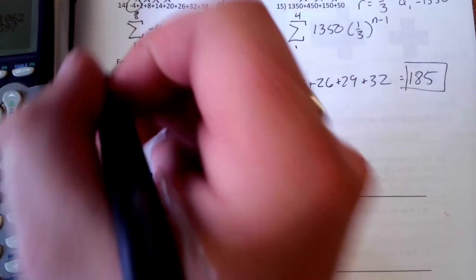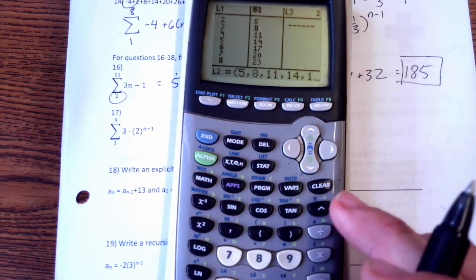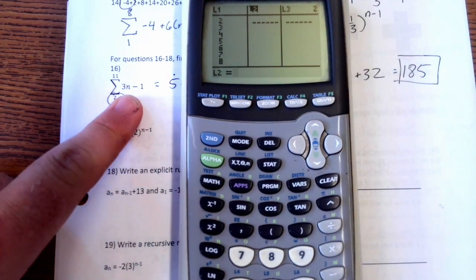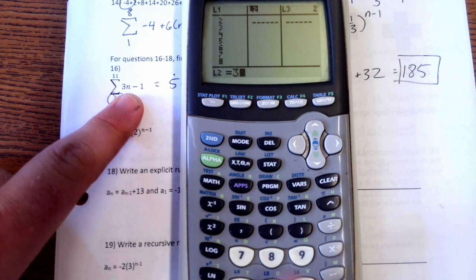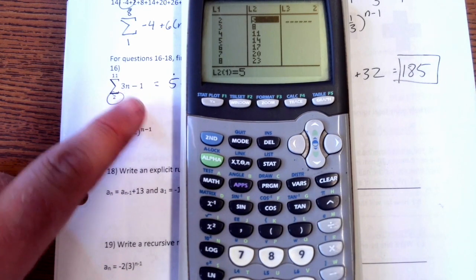Start at 2 for L1 because they gave us the 2 at the bottom of the sigma. For the S series rule, the S sub n means we have to start with term 1. The first L2 numbers, so the way that I got my L2 numbers, stat edit, when I clear this out, I can define L2 as, if the rule is 3n minus 1, and n is everything in L1, 3 times L1 minus 1. And then when you hit enter, it automatically plugs in all of those L1 numbers.